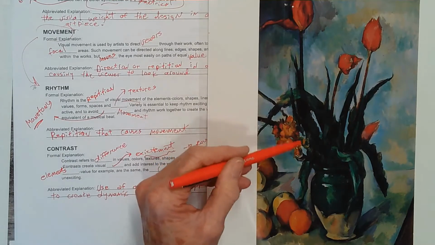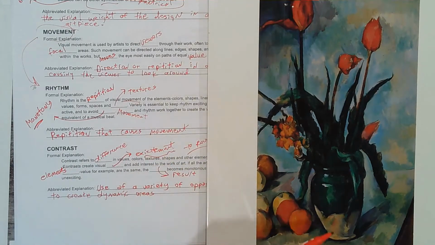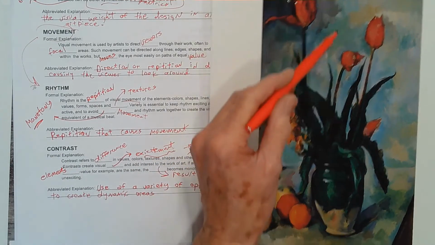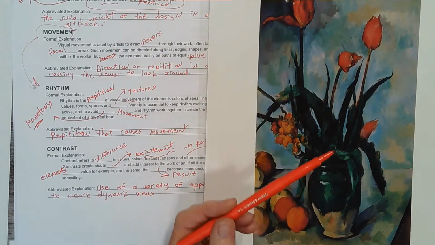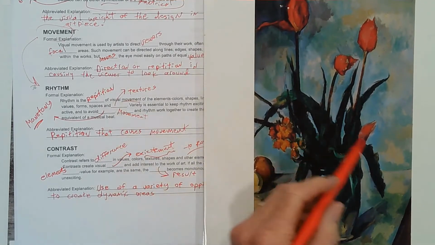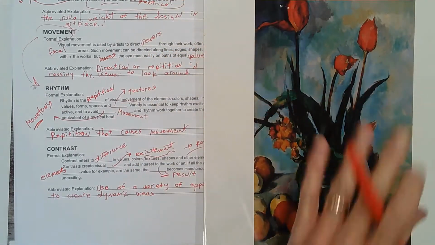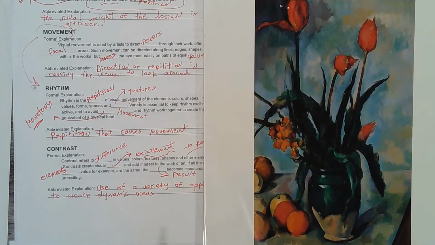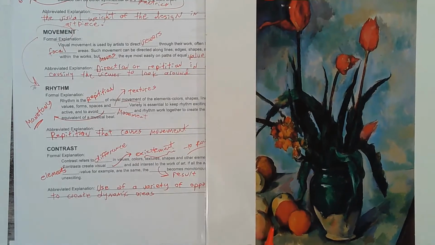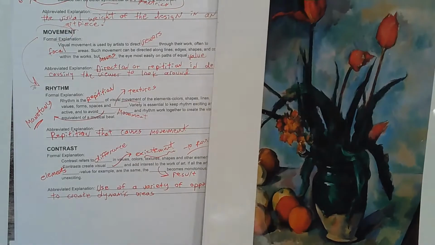Here's a little something else to make it more interesting. And less contrast of some different types of brush strokes and so on. But the main ones are the lights and darks and the color contrast, making it really kind of powerful visually for a simple painting. So great use of contrast in this masterpiece.